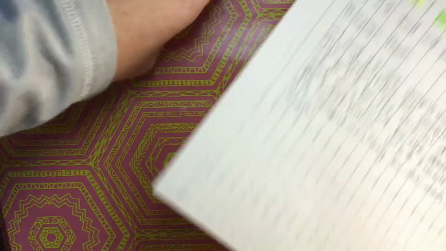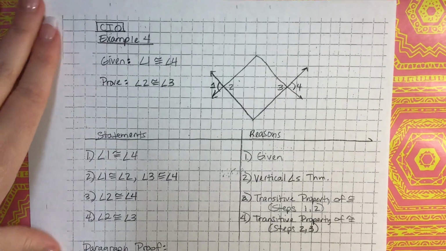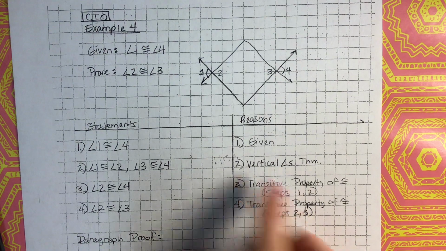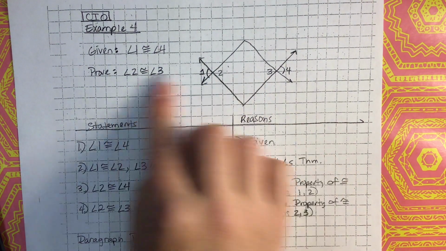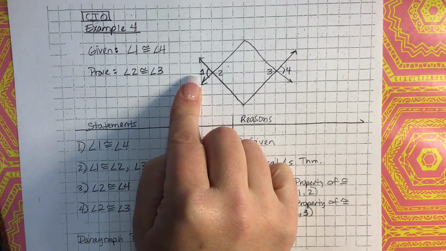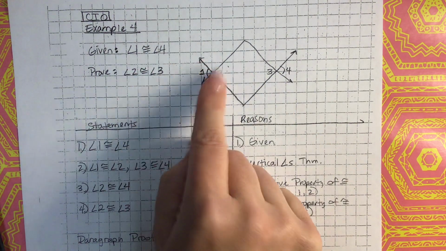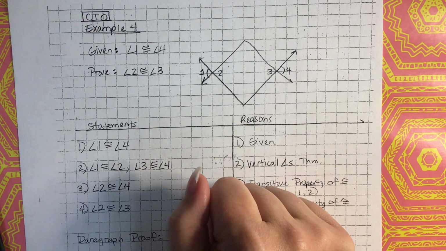All right, so let's go ahead and look at the next example here. So this is kind of a fun picture. What does it say? It says, we have this picture here. It's given. Angle 1 is congruent to angle 4. What we need to prove is that angle 2 and angle 3 are congruent.